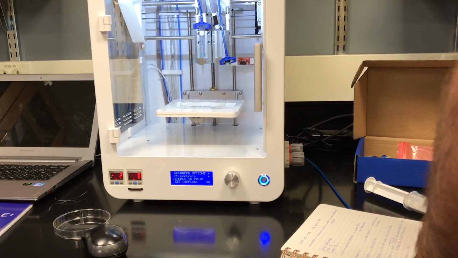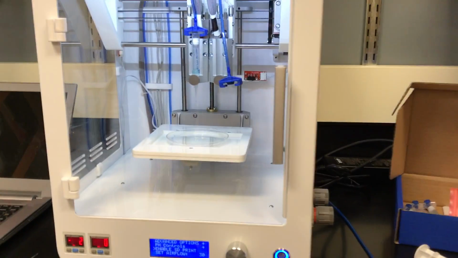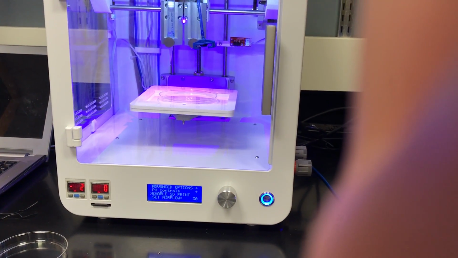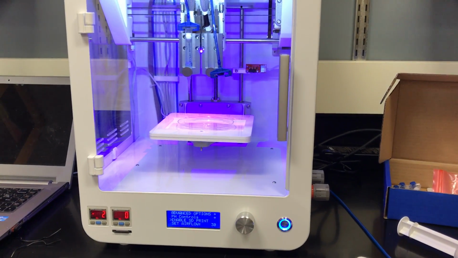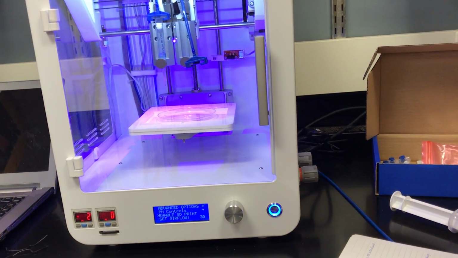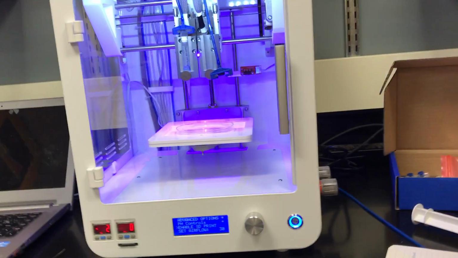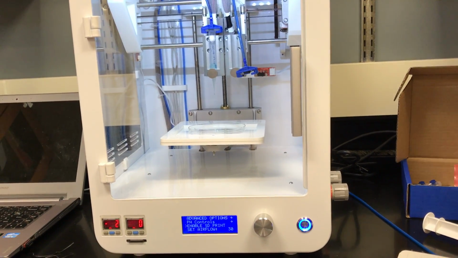So it's printing the first layer. And then it switches to printhead 3 and shines the UV. And you can go in and change the speed of printhead 3 such that you can control how long this is exposed. Okay, I'll show you how to do that some. Okay, cool.